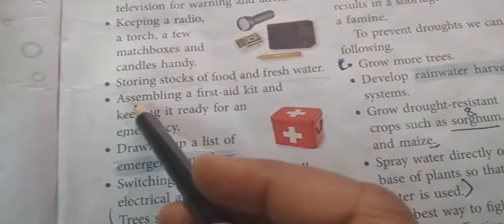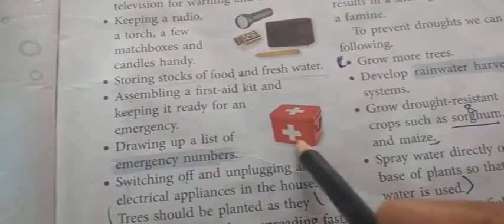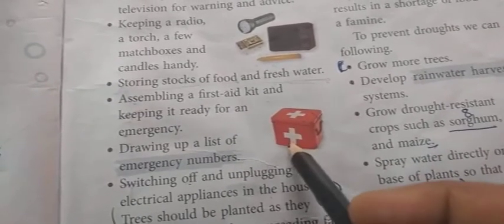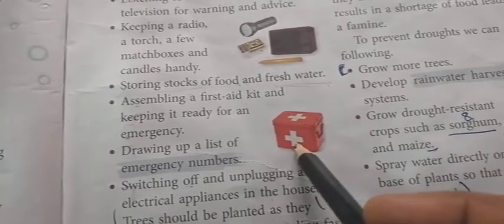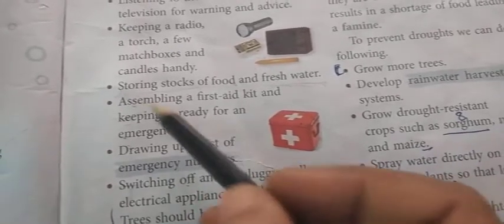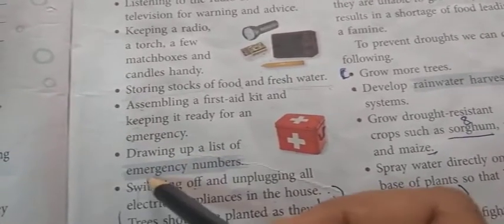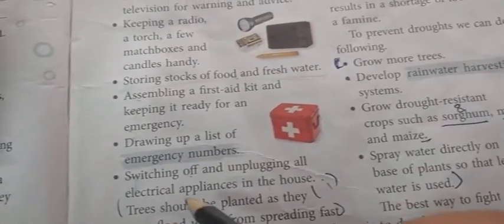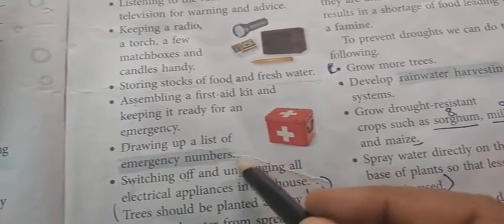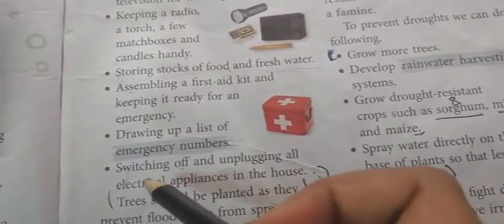Next point, assembling a first aid kit. We must keep it ready. If anything harmful happens to the body, we should have a first aid box for emergency purposes. Drawing up a list of emergency numbers. You should know emergency numbers to call police, ambulance if anything bad happens to us.